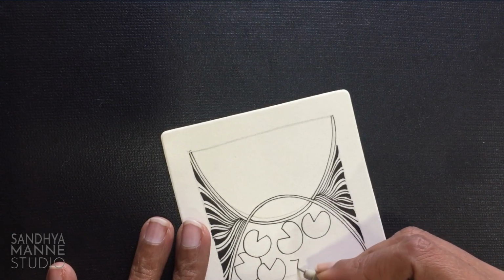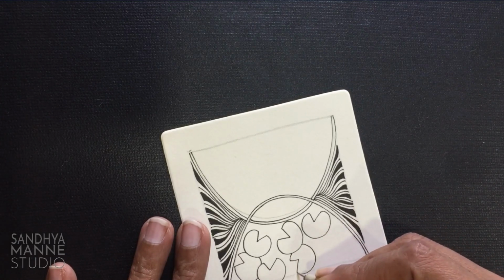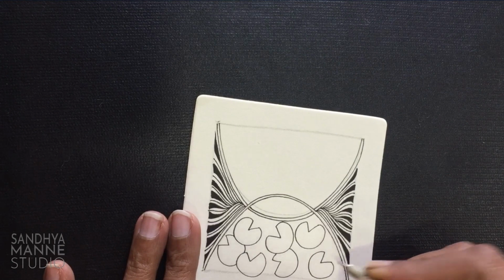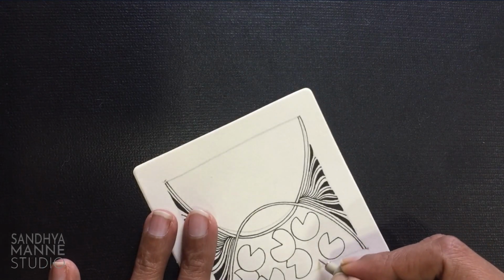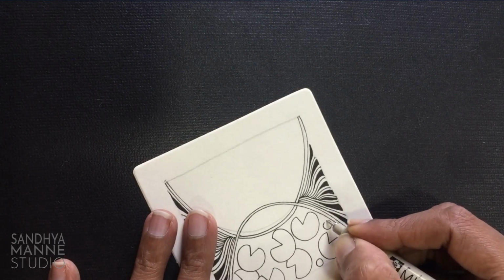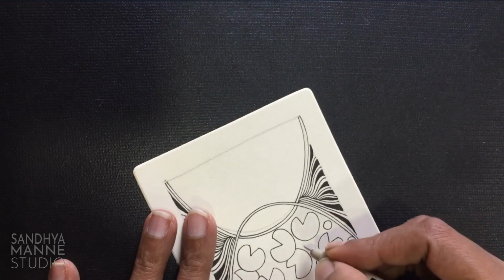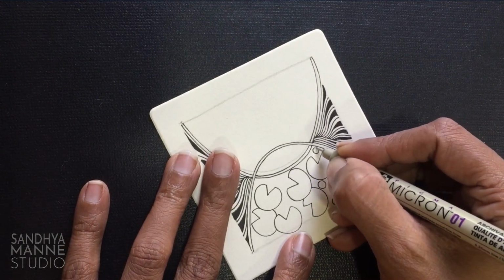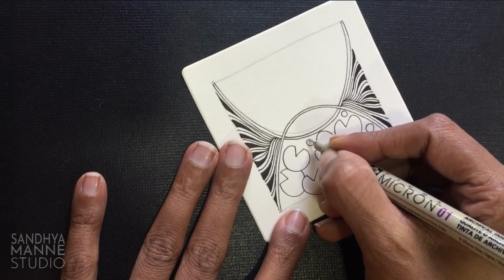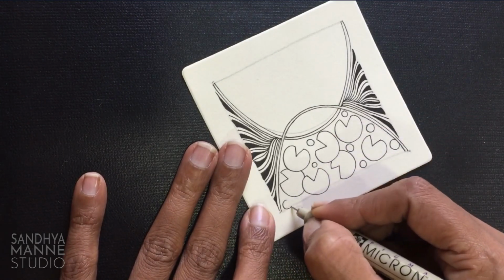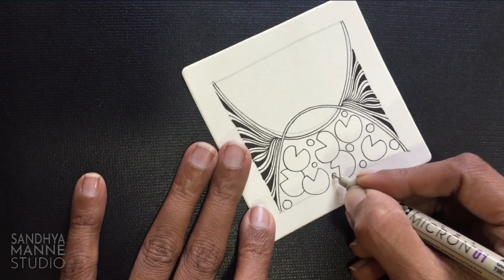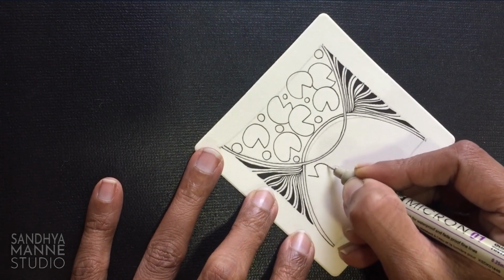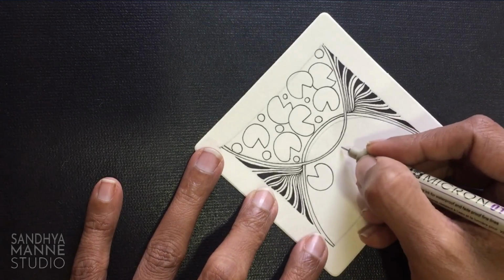Make them in different sizes so it looks interesting. Now we can also add some tipples, some random circles here and there, again of different sizes. I'm going to repeat this on this side as well. You make a V and pull the circle around this that ends on the other end of the V.